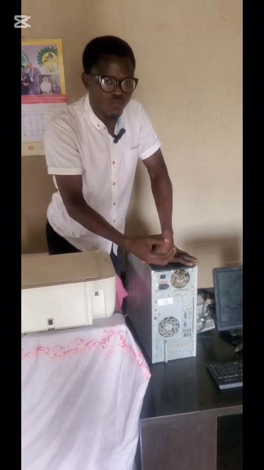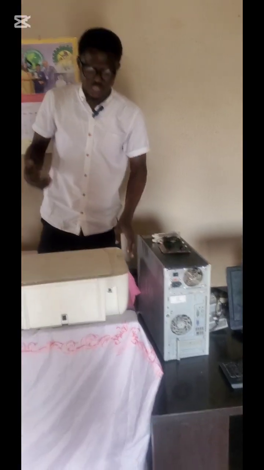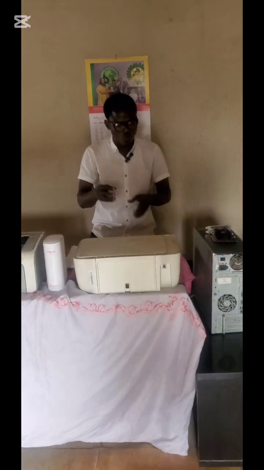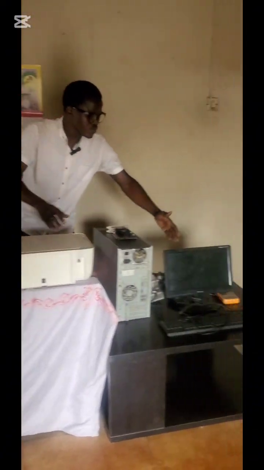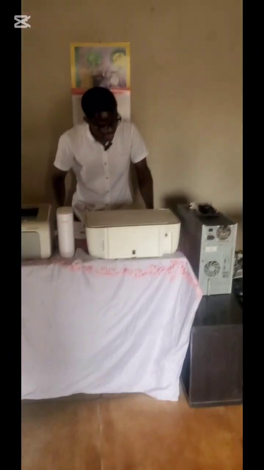So we try as much to clean it day in, day out, using a soft cloth, for the CPU, the monitor, the keyboard, as well as the mouse. Are we together? Yes, we are.